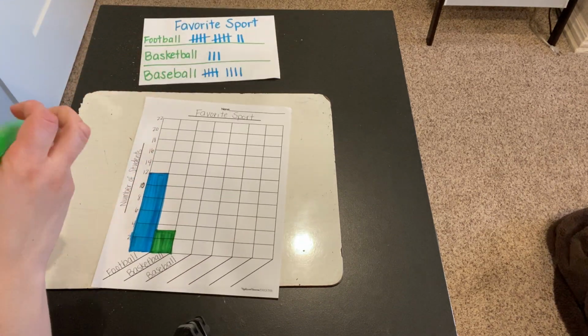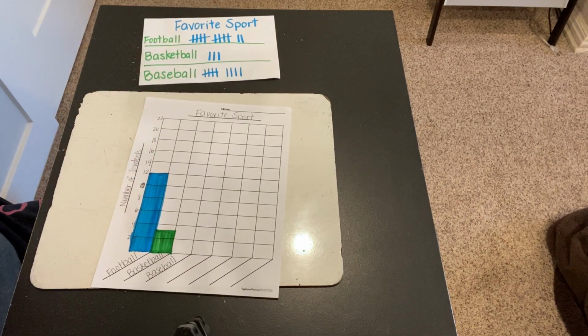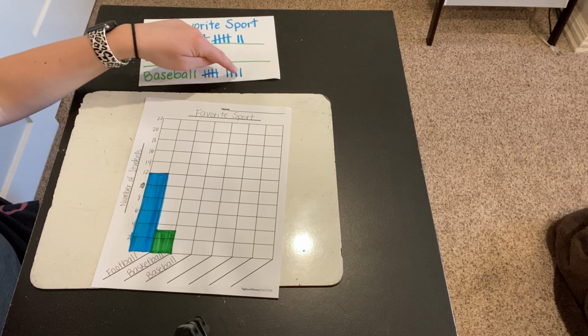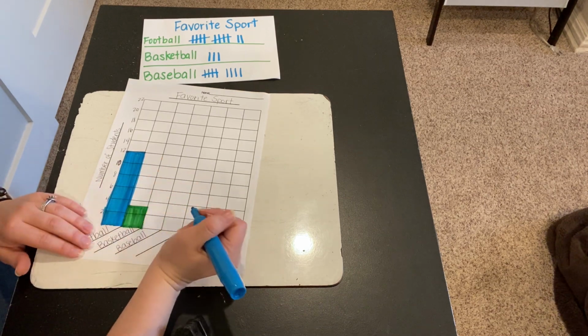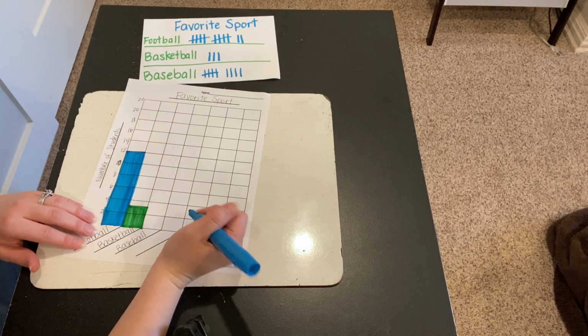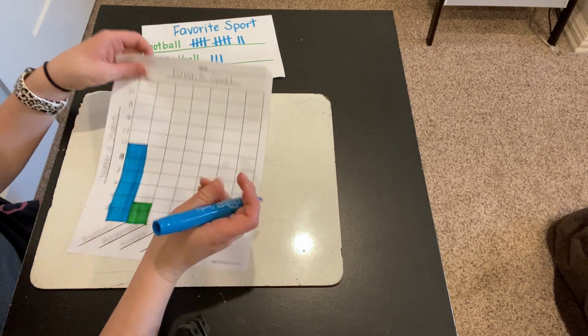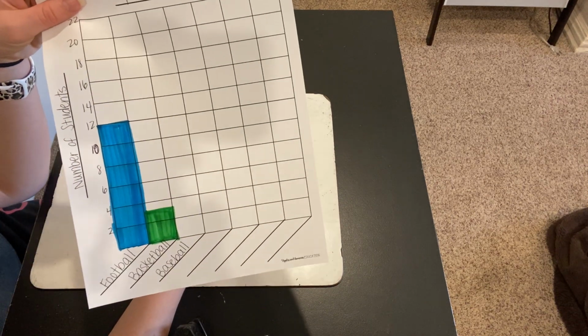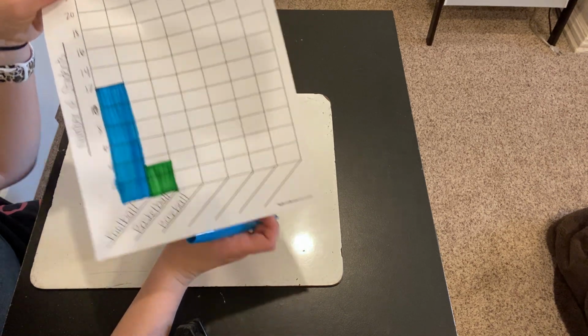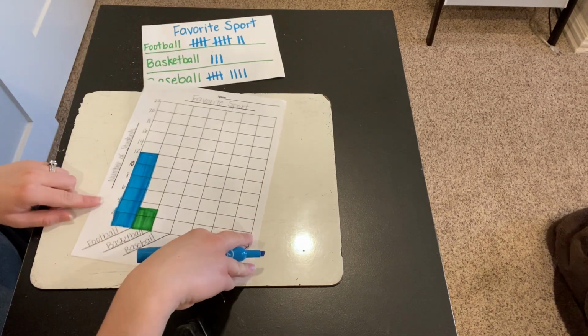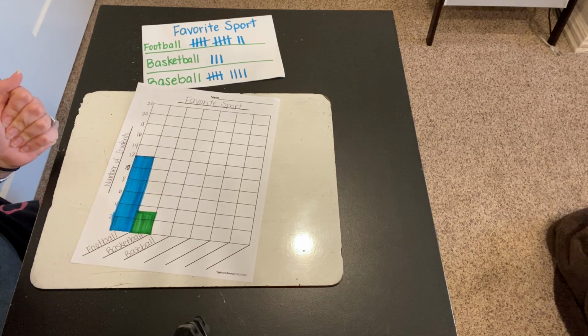Finally, baseball. How many of my students said baseball was their favorite sport? 5, 6, 7, 8, 9. 9 students liked baseball the best. So I'm going to graph 9. But look, 9's not on here either. I counted by 2s. Where will I stop for 9? Where would 9 be at on this graph?